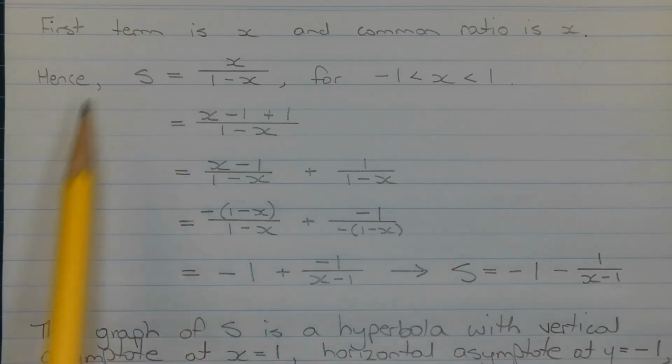So we get s is equal to -1 plus -1 over x minus 1, which simplifies to s equals -1 minus 1 over x minus 1, which is identical to the equation that was given in the question that we were asked to consider in the first place. So we can graph s equals -1 minus 1 over x minus 1, and hopefully we can see the range or the values of s that are possible.